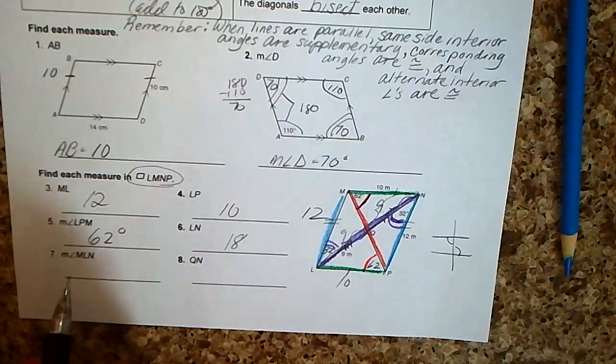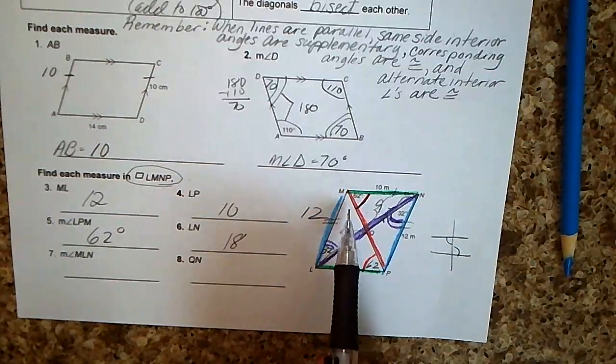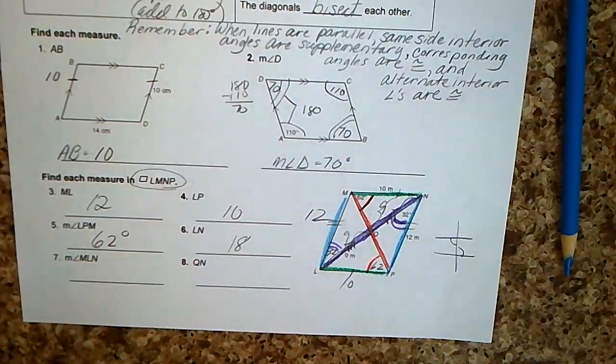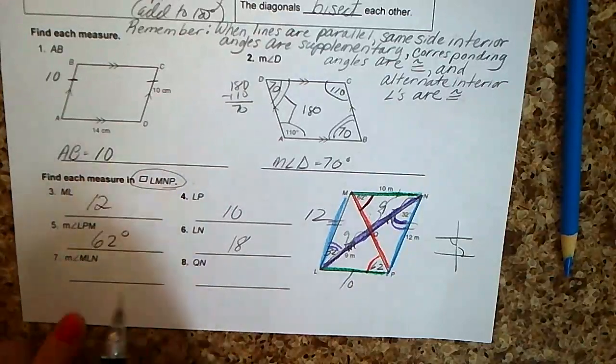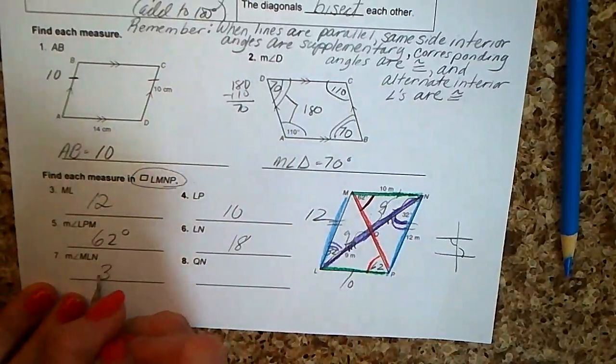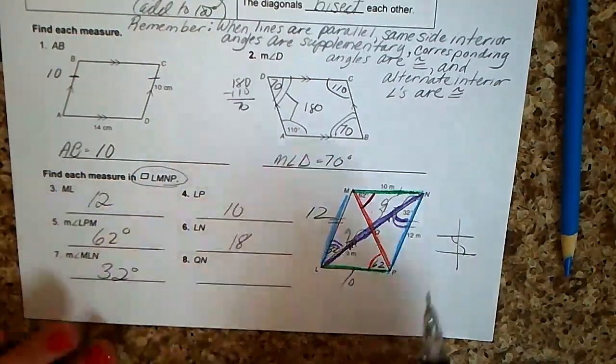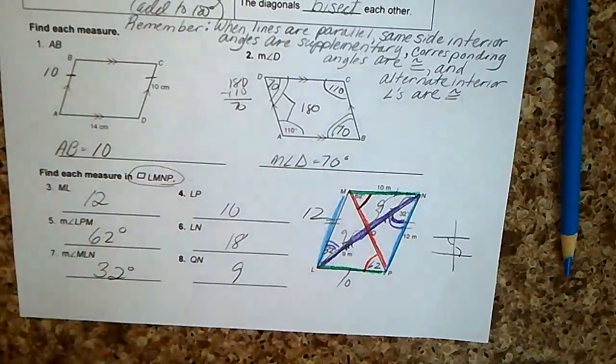The next one we have is LMN. What is this angle right here? Okay. Angle LMN. No, I'm sorry, not LMN. I have the wrong angle. MLN. Sorry, this one. MLN. That one's 32. Okay. MLN, 32. And then the last thing they want us to find is the length of QN, which we already found was 9. So again, we just applied all the properties of parallel lines to that.